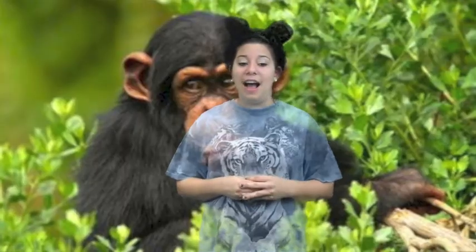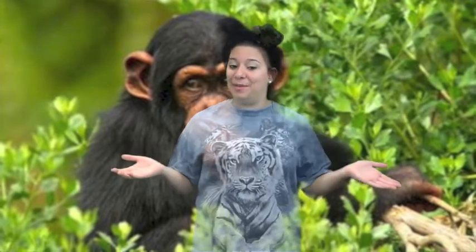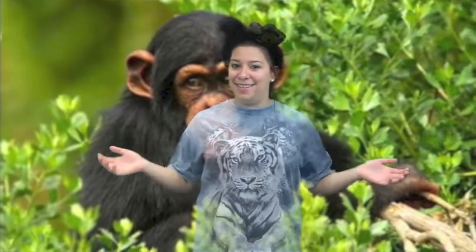Herbivores only eat plant matter, like a deer. Omnivores eat both plants and animals, like a chimpanzee or a human. Carnivores eat only meat, like a tiger.